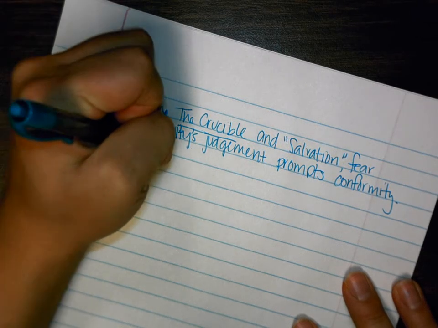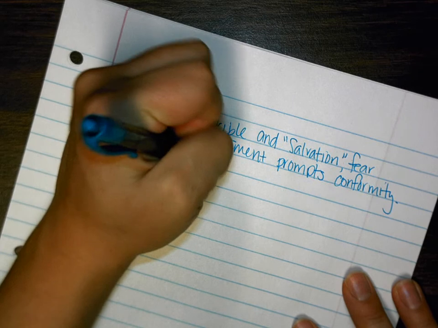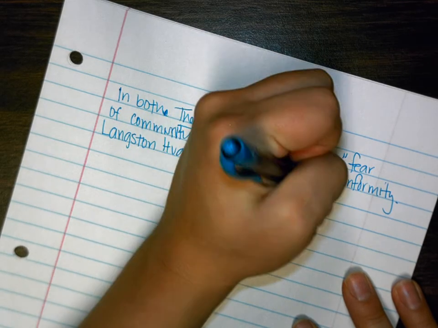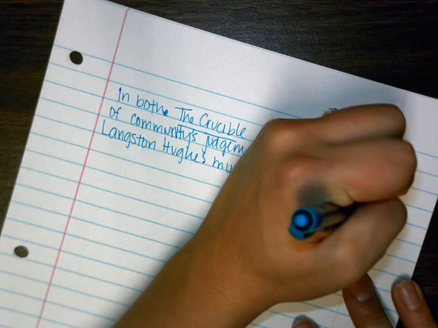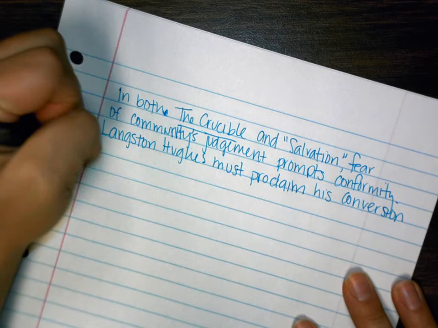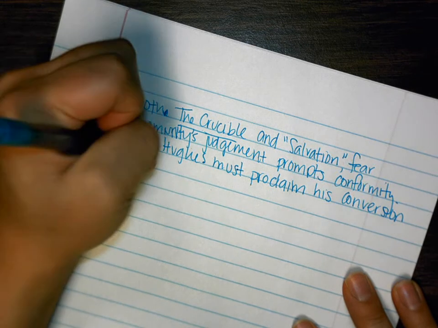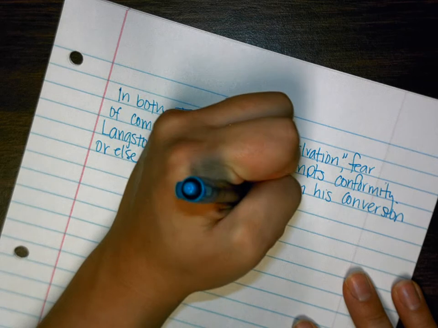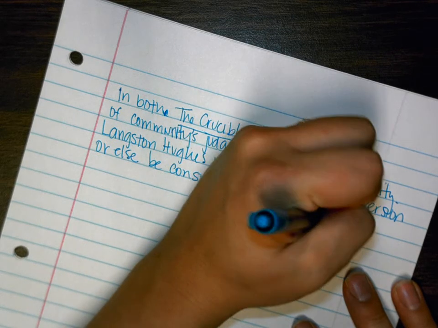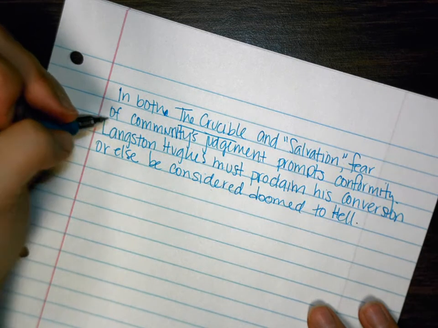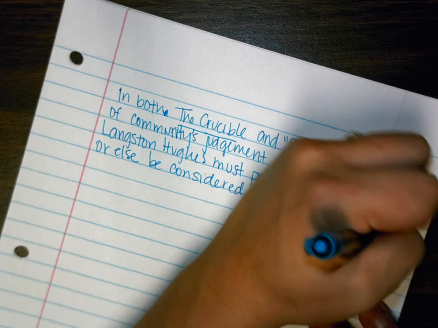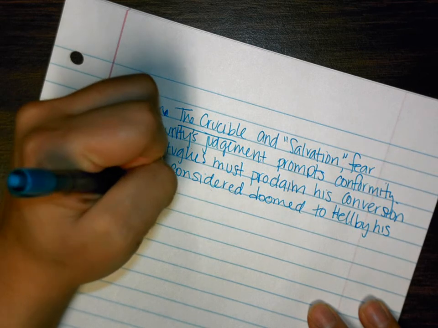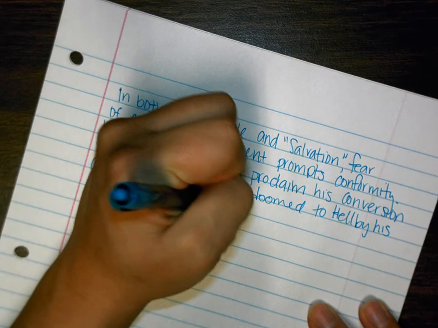Langston Hughes must proclaim his conversion, or else be considered doomed to hell by his concerned aunt and congregation.